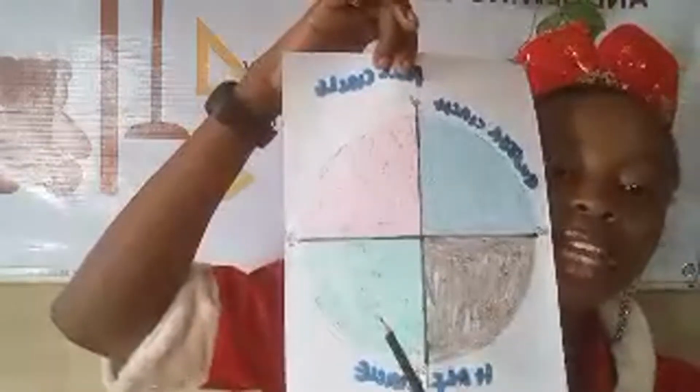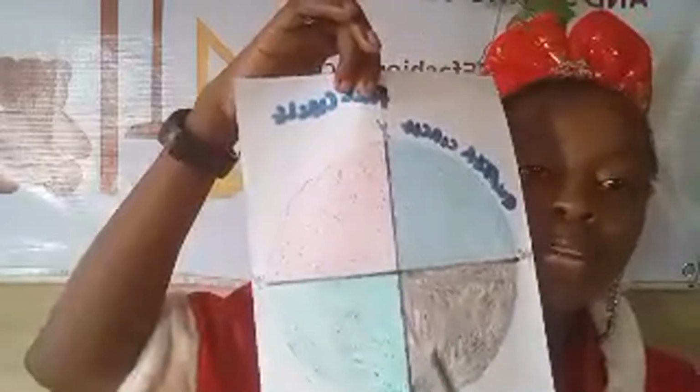Just like I showed you in this circle, it is 1, 2, 3, 4. It's going to be folded into 4. That is 360 degrees. You are going to have 4 layers and 1 corner with 2 folds. The folded corner is where you place your radius measurements.